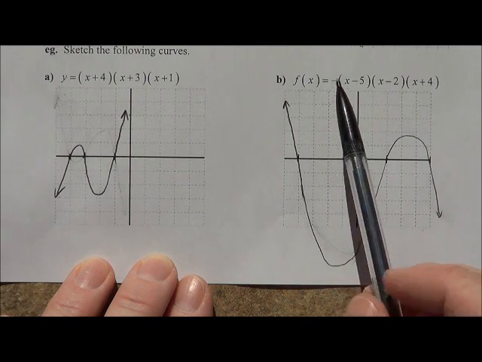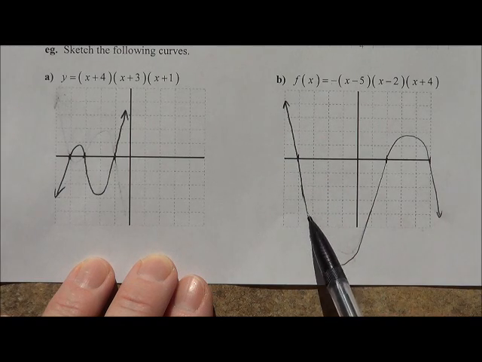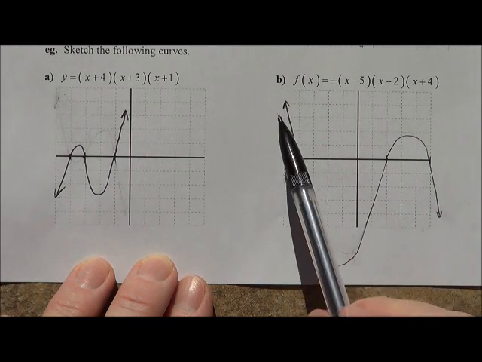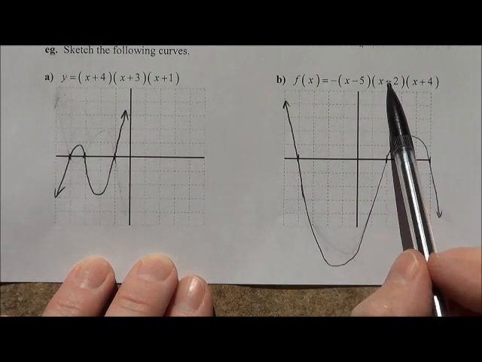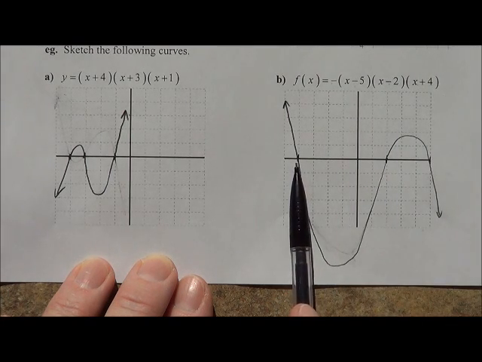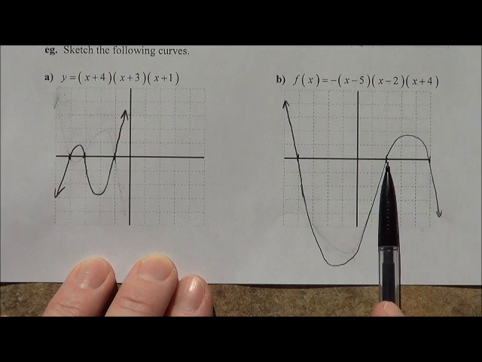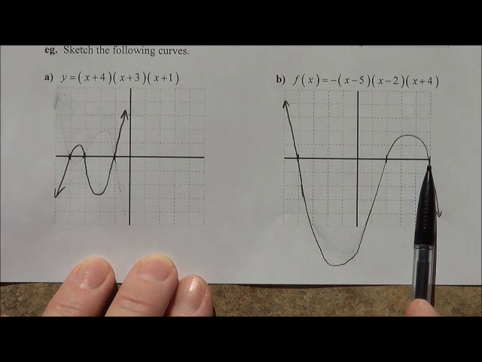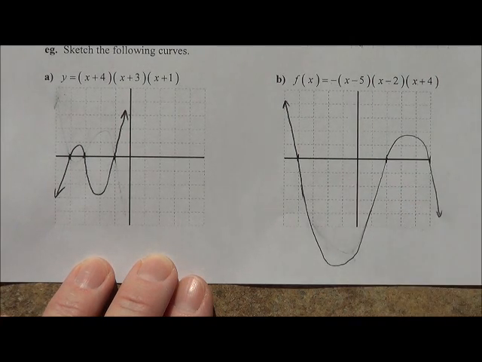Lead coefficient is negative, so in general the trend is decreasing from left to right. The three factors would give zeros at x equals negative 4, x equals positive 2, and x equals positive 5. And it is degree 3, so the ends go in opposite directions again.